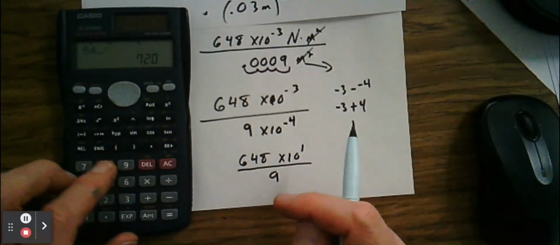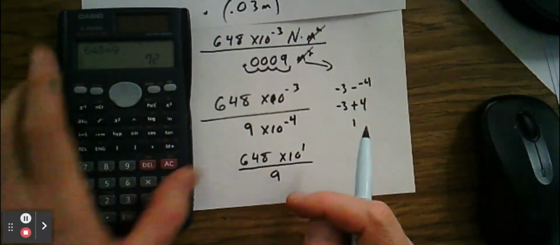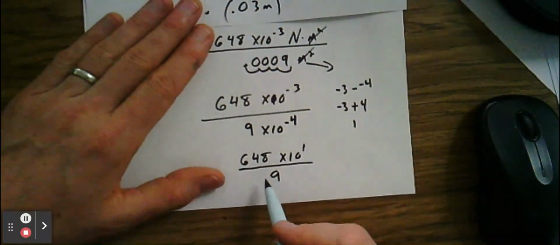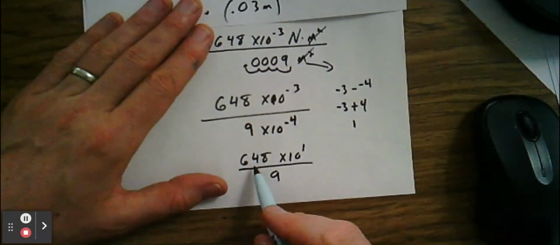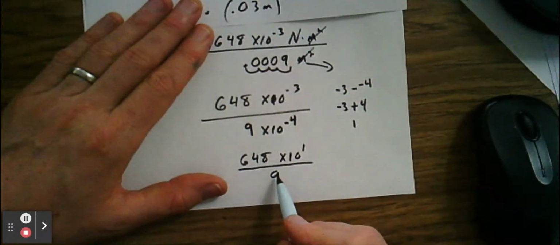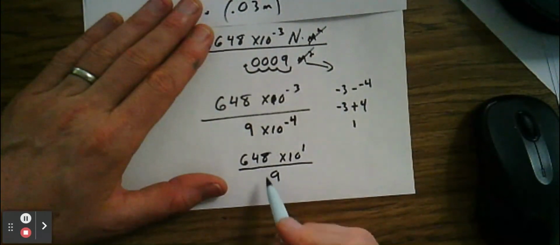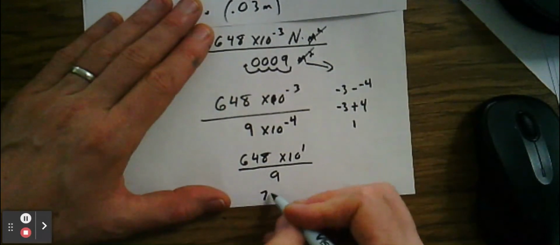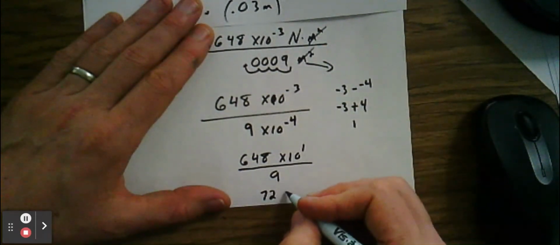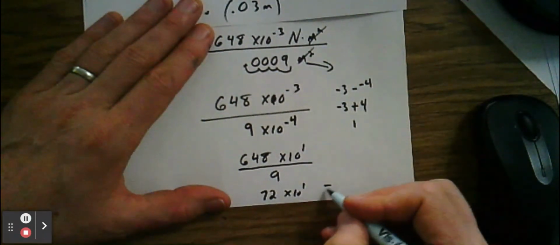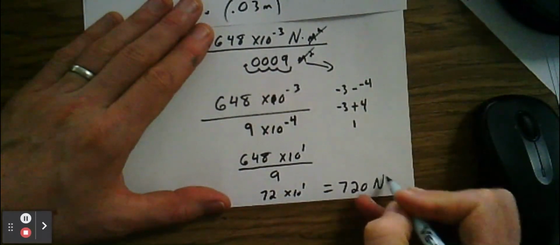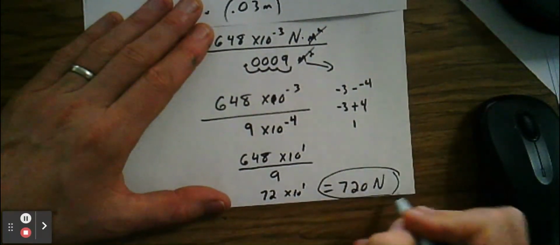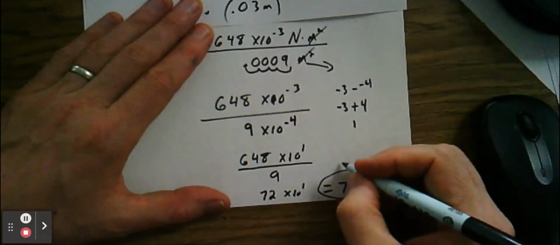So 648 divided by 9 is going to be 72. I just looked on the calculator. Times 10 to the 1 equals 720 newtons. Now, it's positive. That means this is an attractive force.